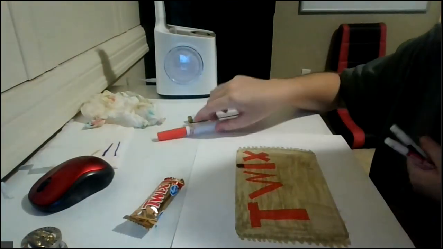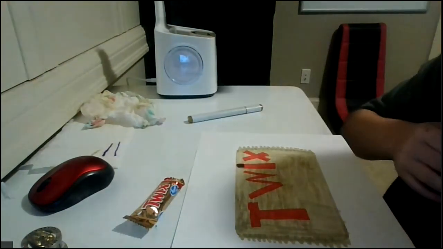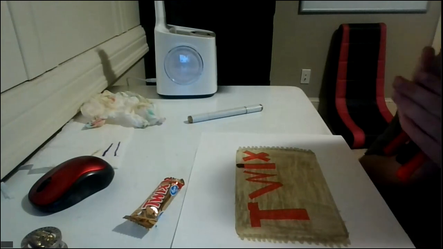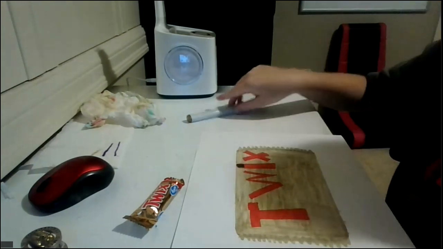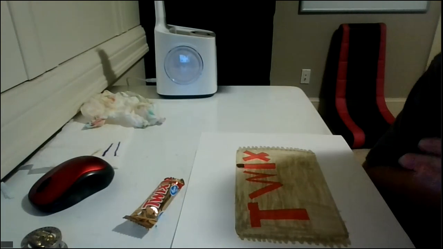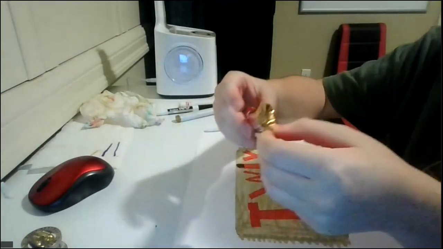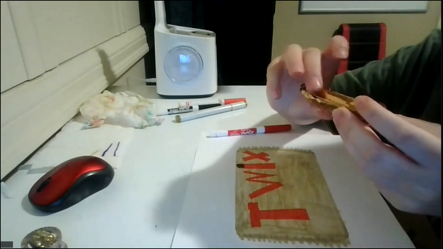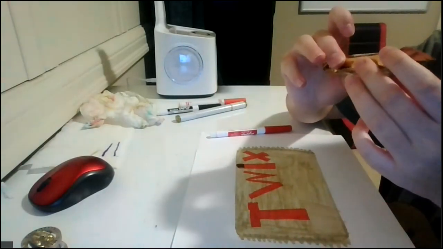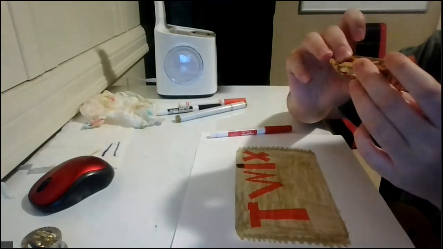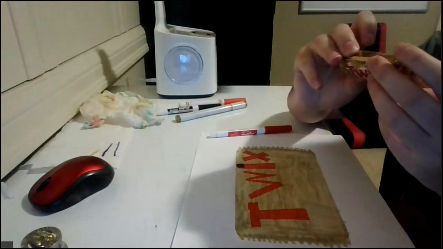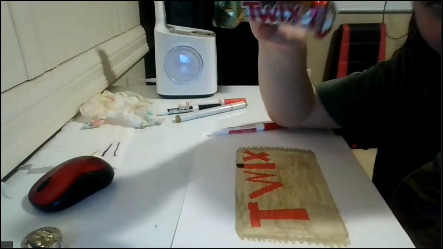It's not gonna look like my standards. Because as you can see, Twix doesn't really have a black outline. It has a white outline, but it doesn't really have a black outline.